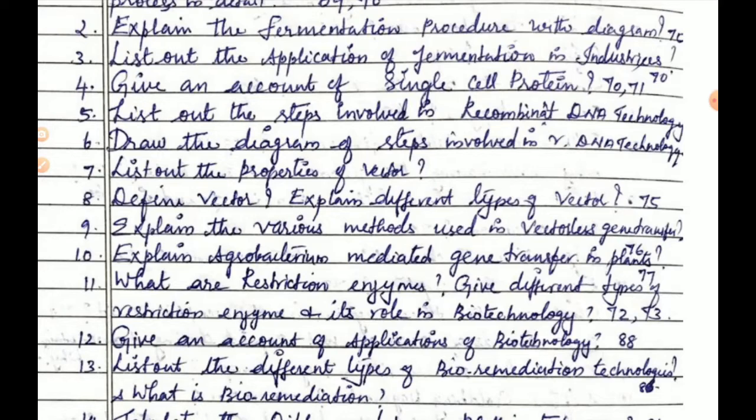Only type 2 enzyme is preferred for use in recombinant DNA technology. Then next paragraph, the restriction enzyme cuts a DNA molecule at a point of recognition, a specific sequence of 6 base pairs. The sequence is known as the recognition sequence. That is enough, students. Close the bracket.